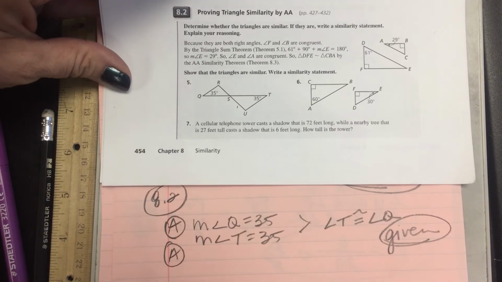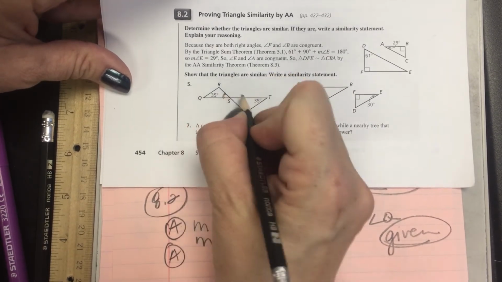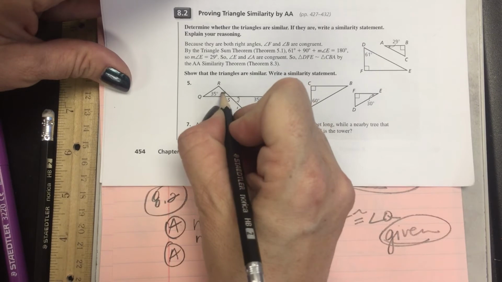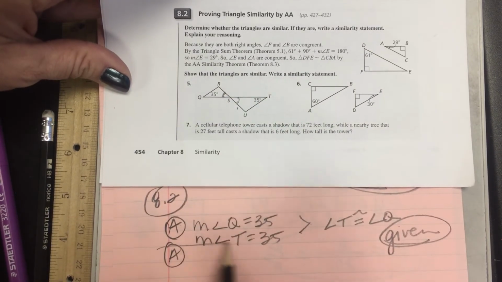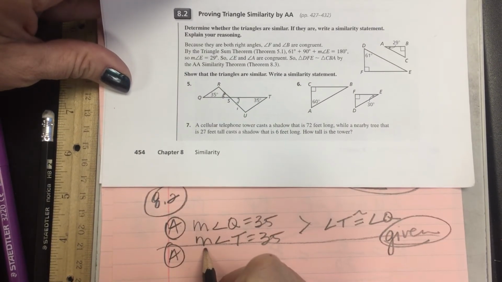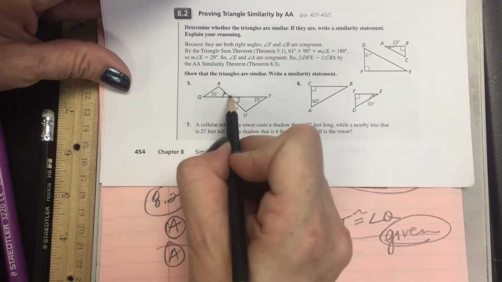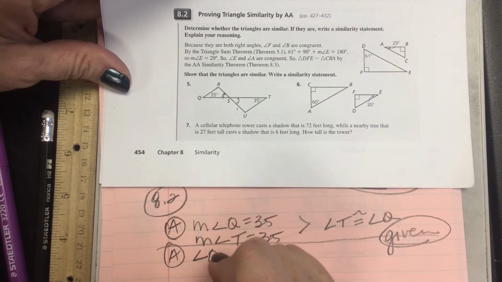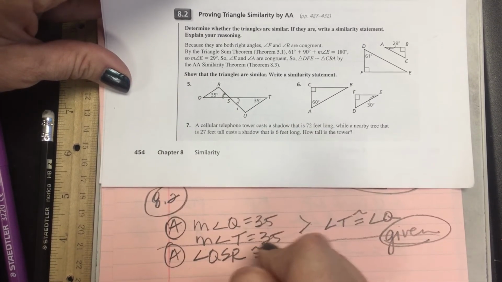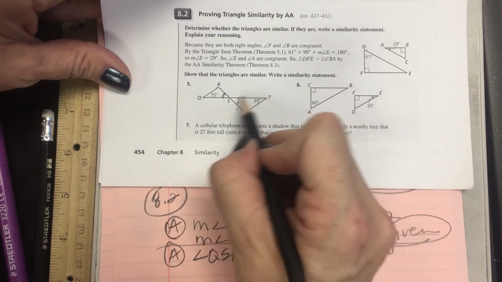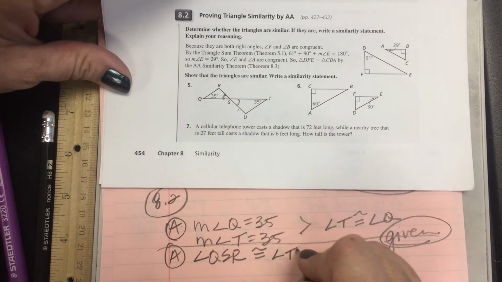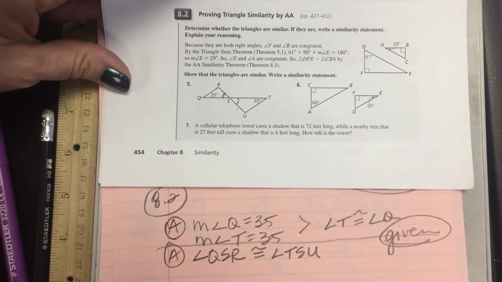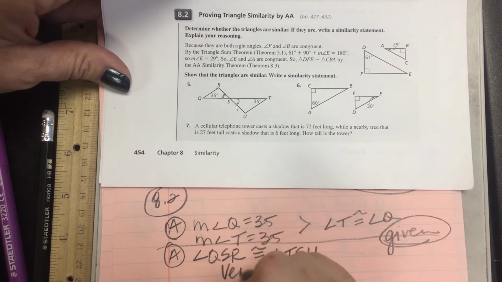Then I want to talk about the vertical angles that are going on at S, because I know that vertical angles are congruent to each other. So my second pair of angles is going to be, what do I have? Angle QSR is congruent to angle TSU, as those are vertical angles.